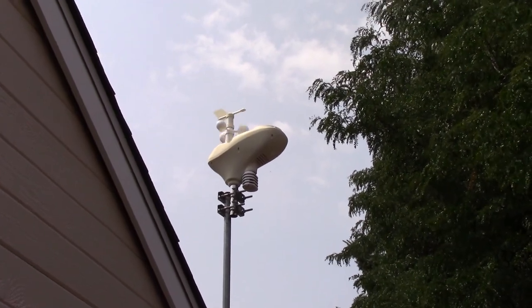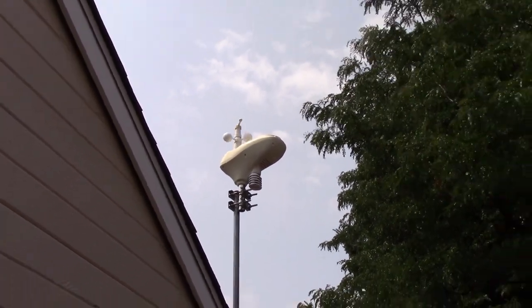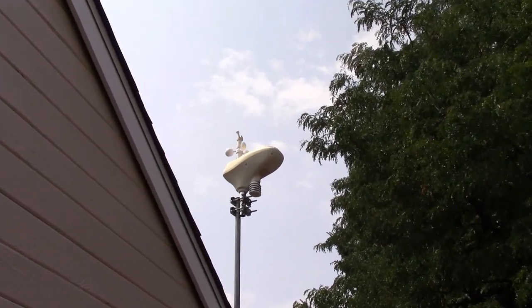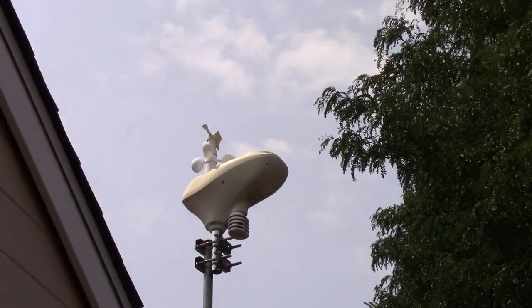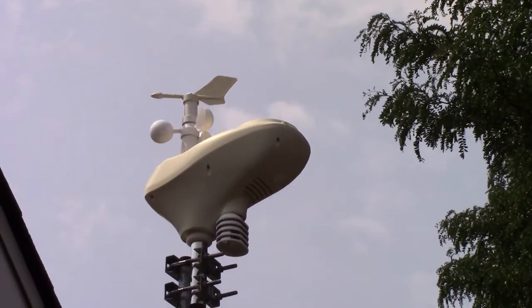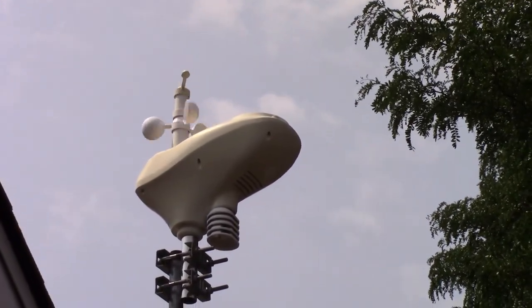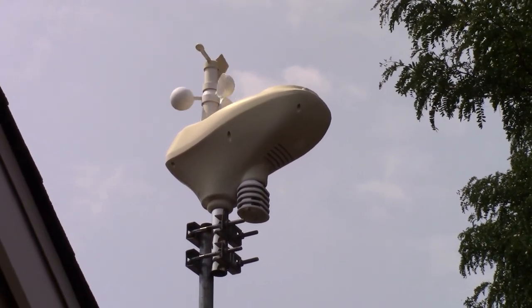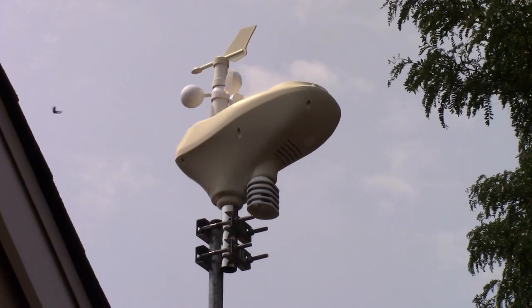This particular one's got a wind sensor on top. You can see that's an anemometer, the spinny thing which measures wind speed, and a wind vane for direction. Also temperature, rainfall, and humidity sensors. So there's a lot of personal weather stations and school weather stations that are online that you can get data from.